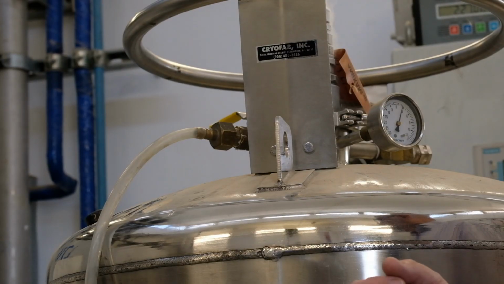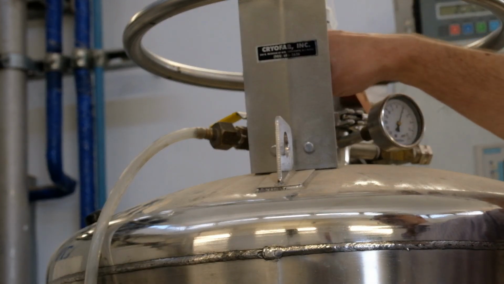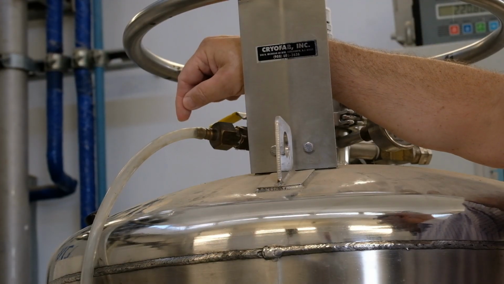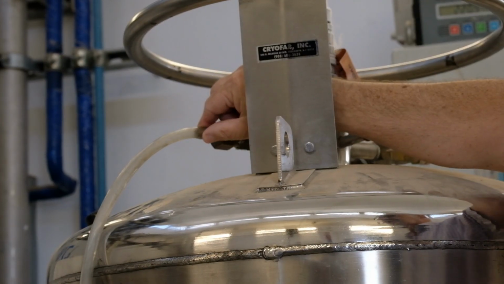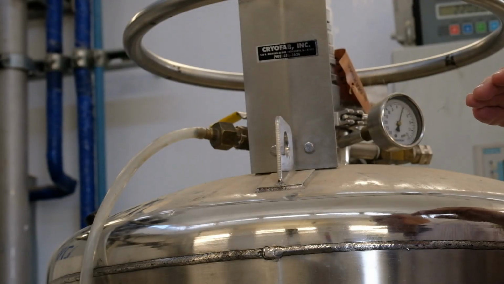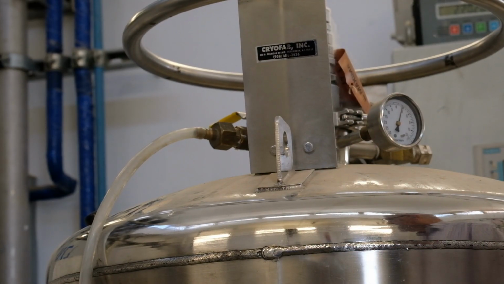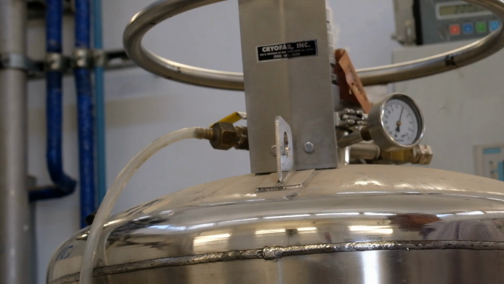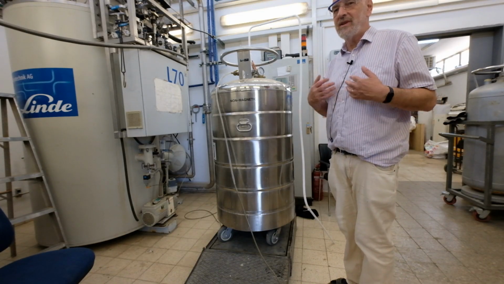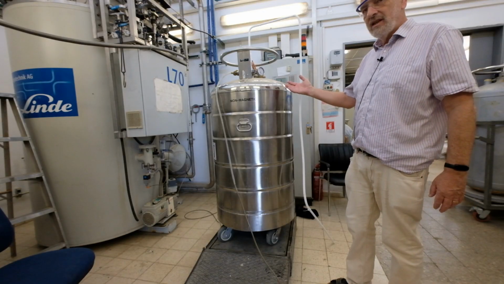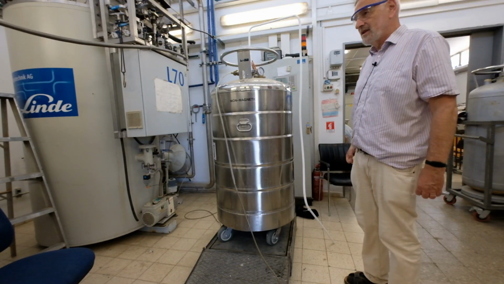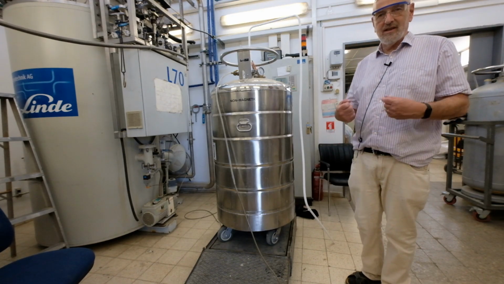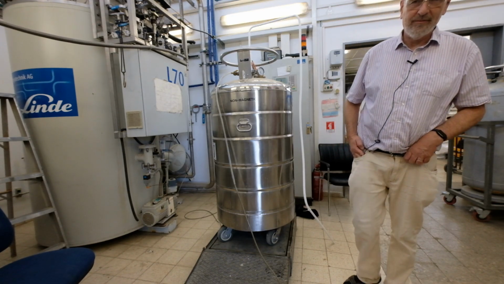In order to push the nitrogen out, we have to connect some pressure from the side here, and this is helium gas, and that way, as we push the nitrogen out, the nitrogen gas inside is exchanged with helium. Once it's completely empty, then we can continue. Now we have completely filled it with helium gas and emptied it of nitrogen liquid. So in a few minutes we're going to start transferring helium.